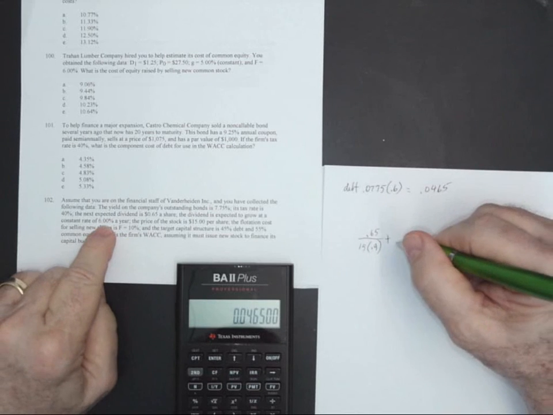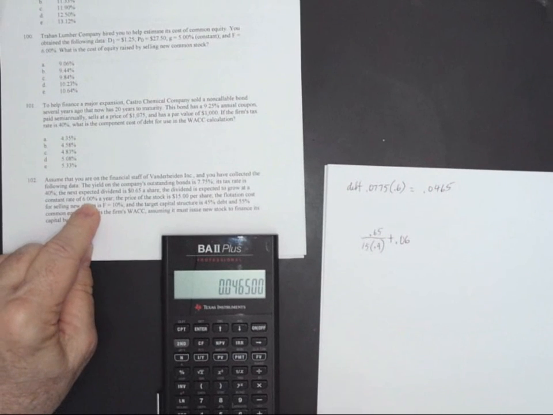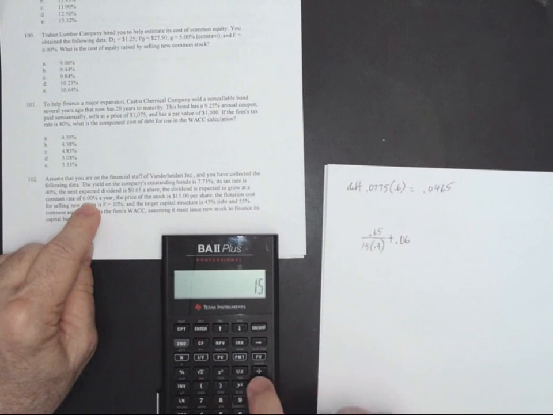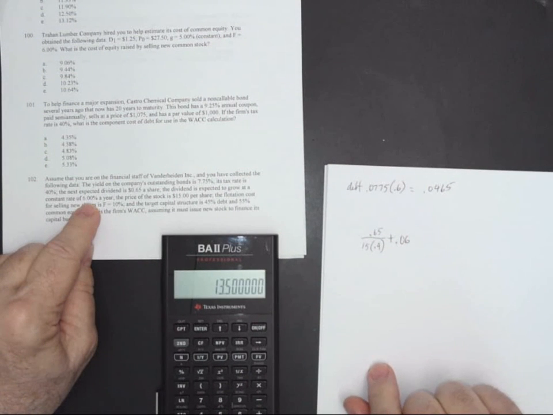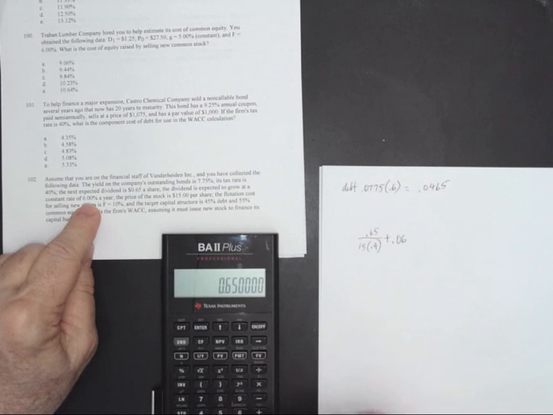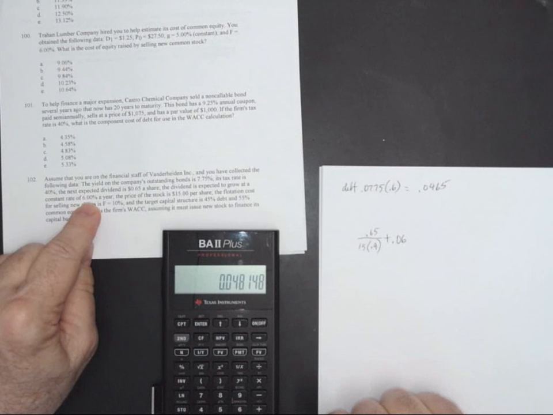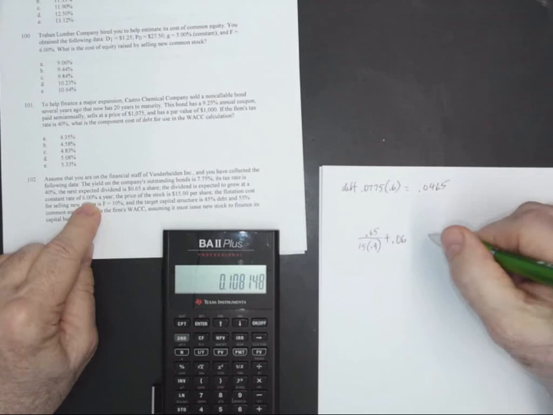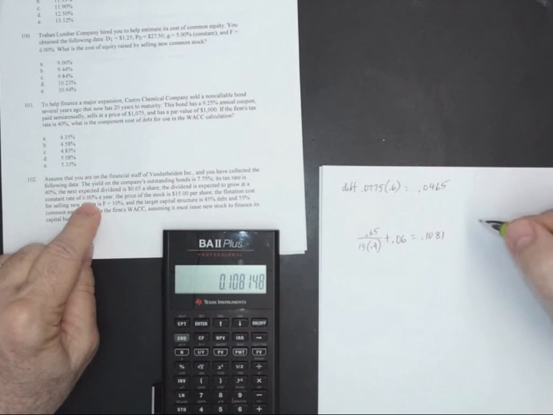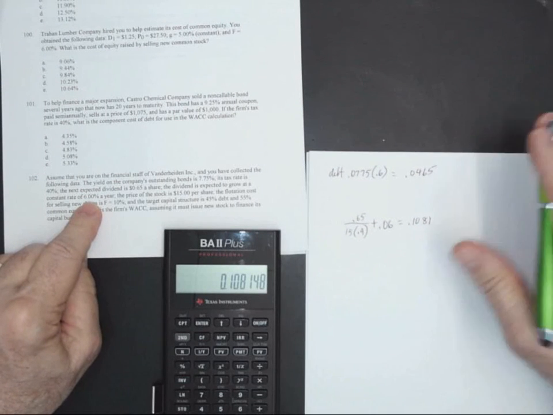So 15 times 0.9 equals 13.5, and I'm going to divide 0.65 by 13.5, and that equals 4.8%, and I'm going to add to it 0.06, and that gives me 0.1081 approximately.